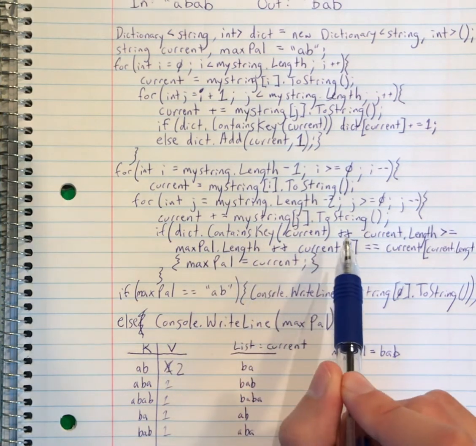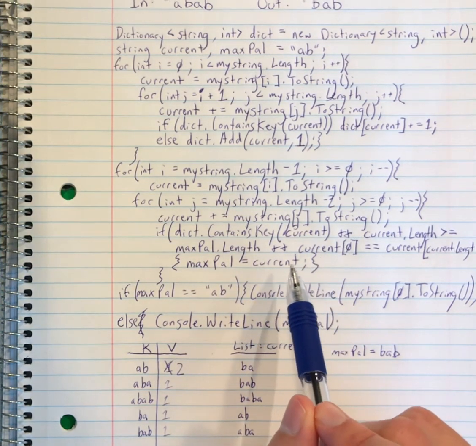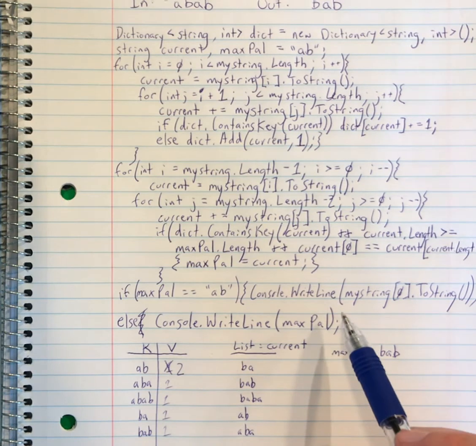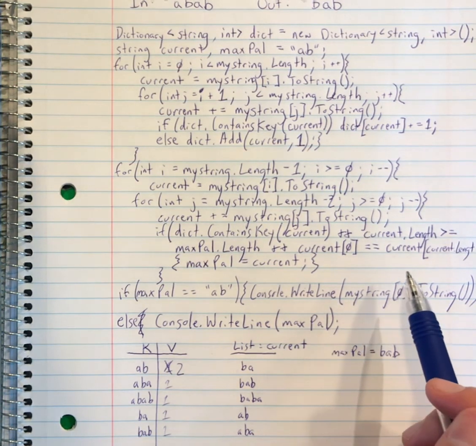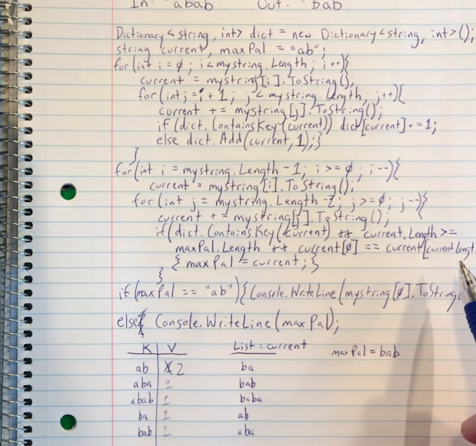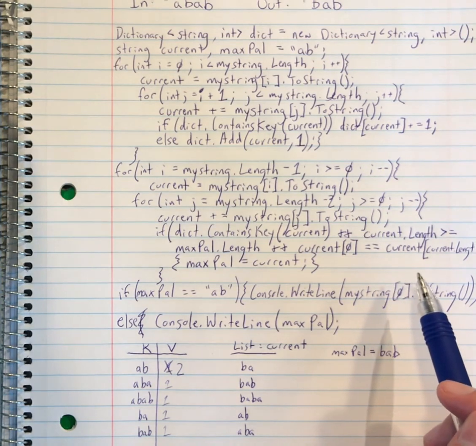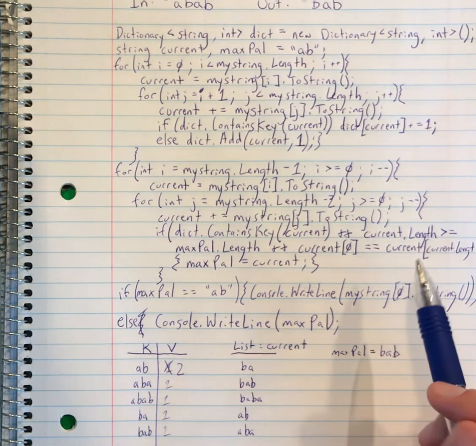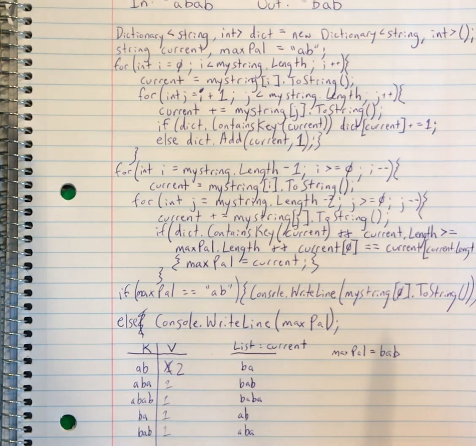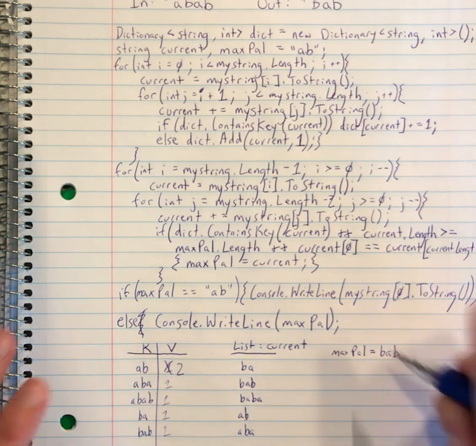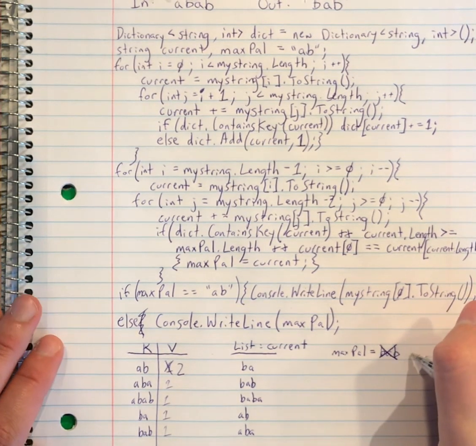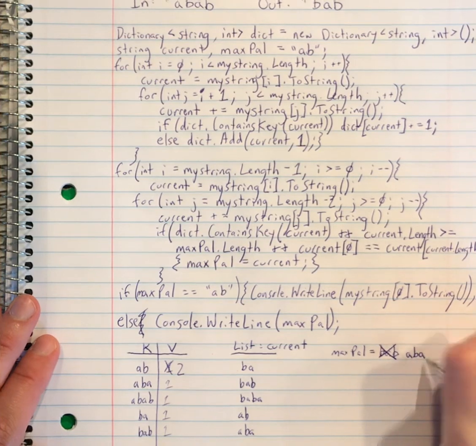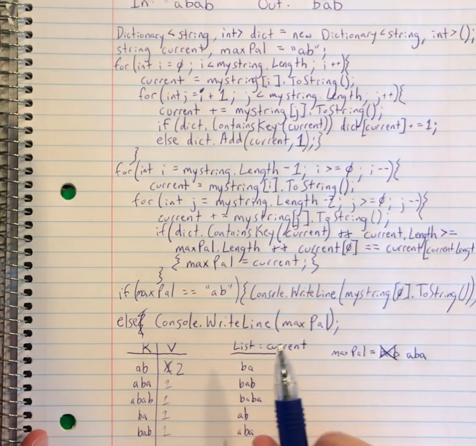If dict contains key of current, yeah, it does, and current length is greater than or equal to maxPal length, and current of 0 matches with the last element. Yeah, maxPal is now getting updated to be ABA. Cool.